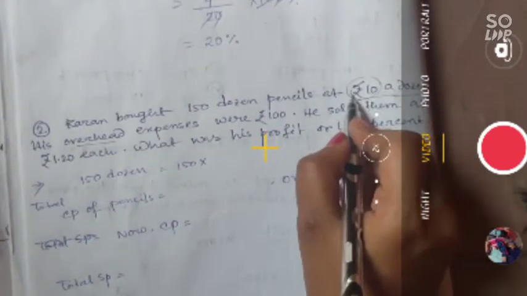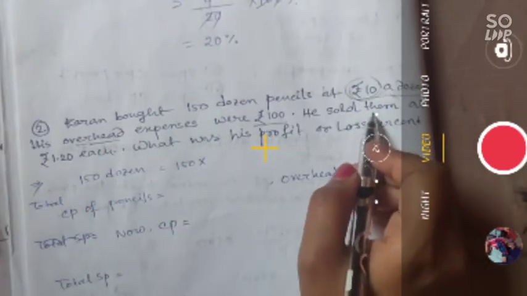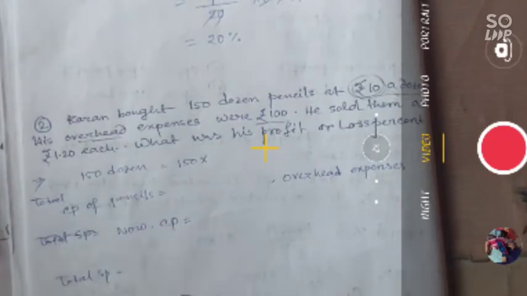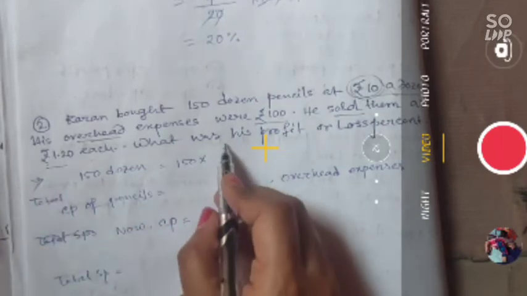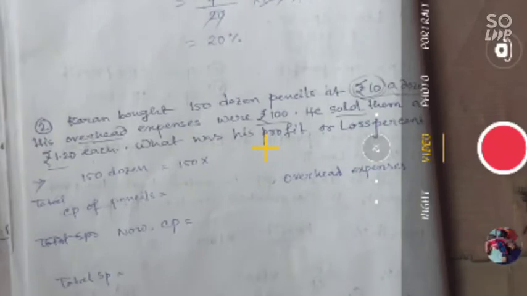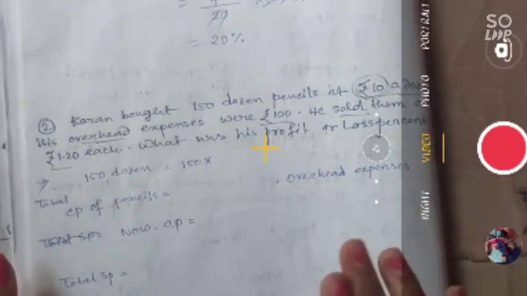Per dozen 10 rupees and his overhead expense is 100 rupees. He sold them at 120 each. So per pencil, one pencil he sells at 120 rupees. What was his profit or loss per sale? So first of all, you have to write here total cost price and total selling price.